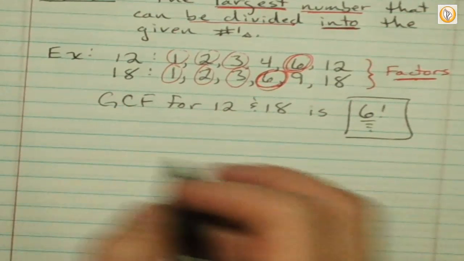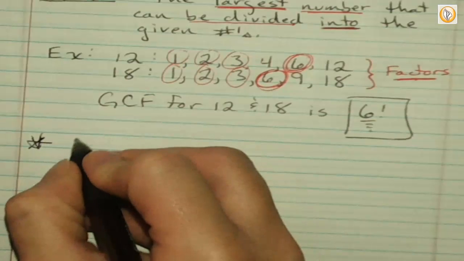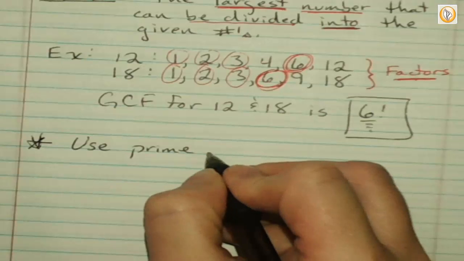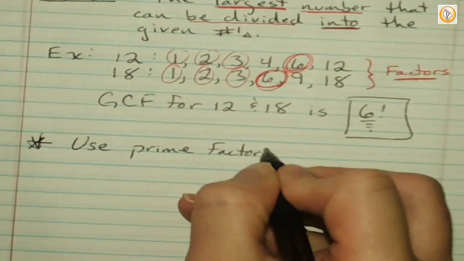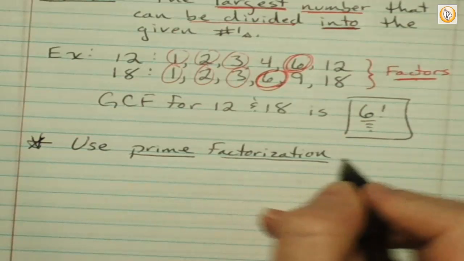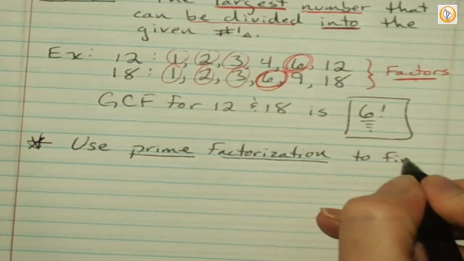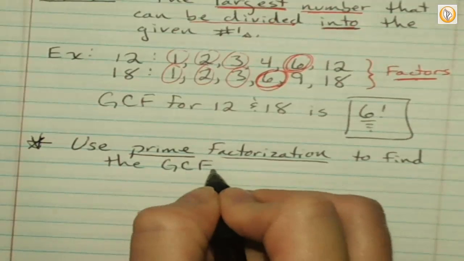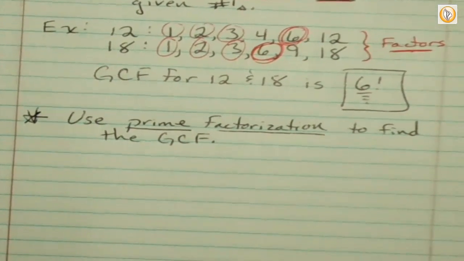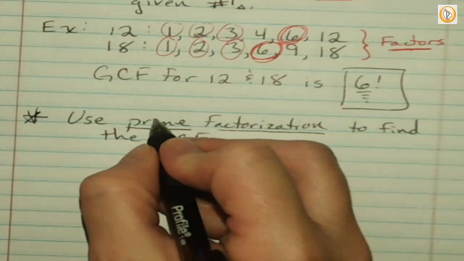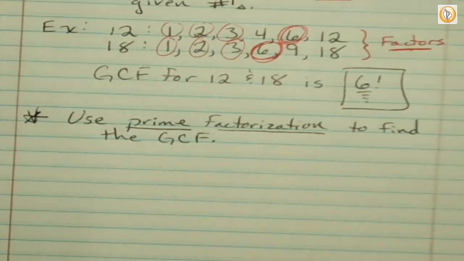So, you're going to use prime factorization to find the GCF. Sometimes you can just look at the numbers and you know what it is. Or you can list the factors and figure it out. But there's going to be times when you cannot do that. So you're going to use prime factorization to find that GCF.